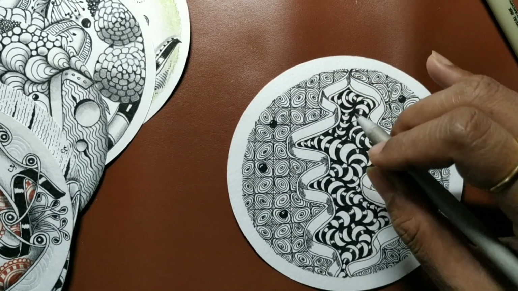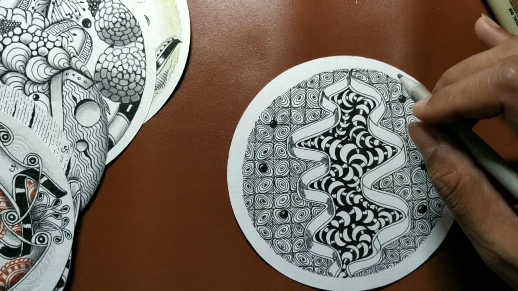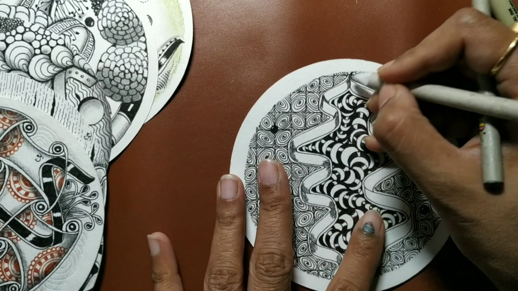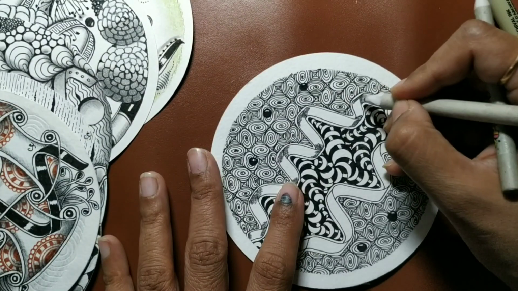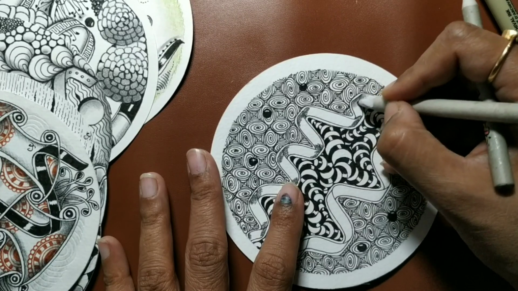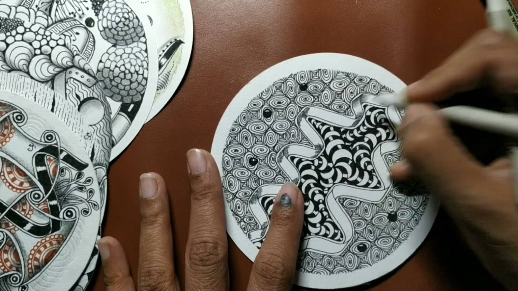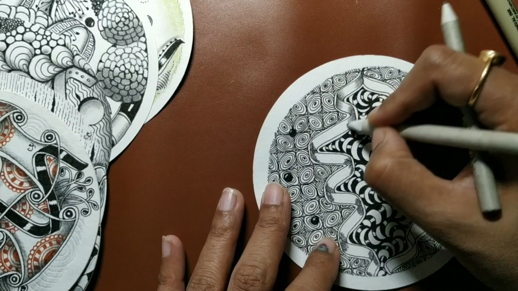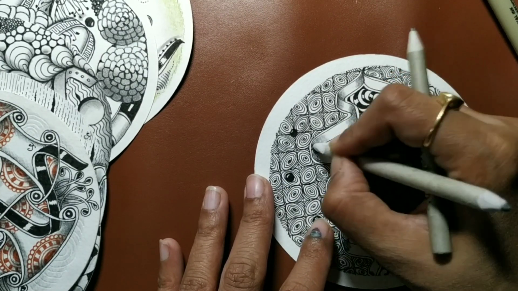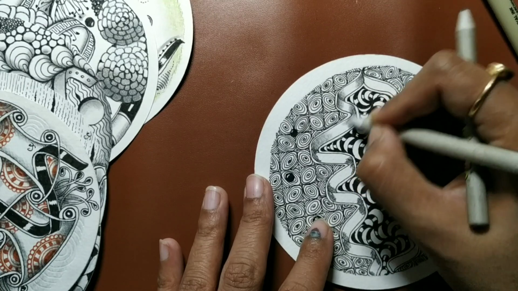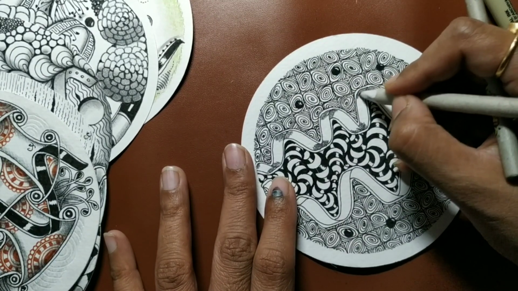So just blend. Don't blend too much. Make sure that you leave a highlight. The white space in between is important. So don't blend too much.